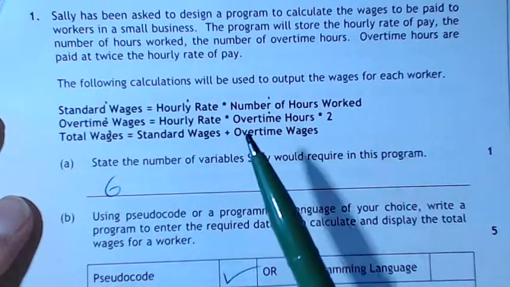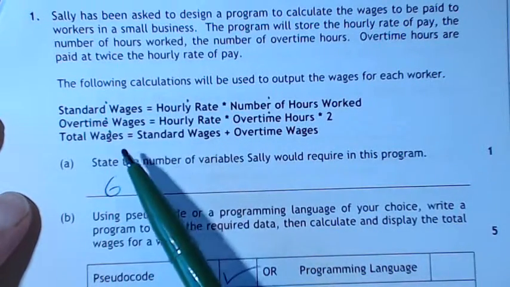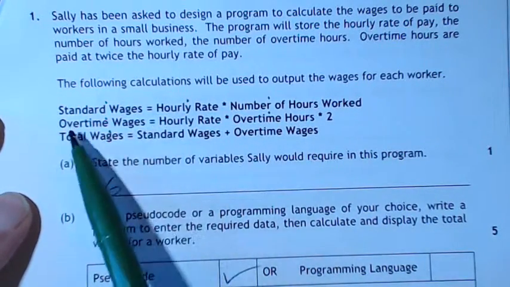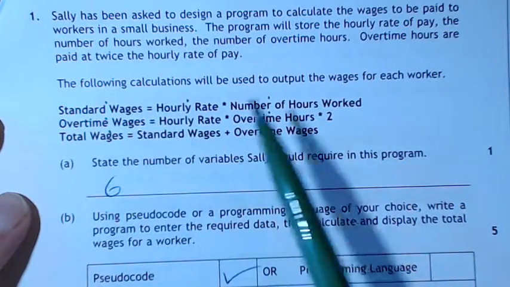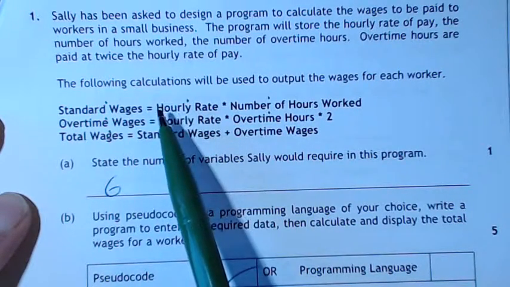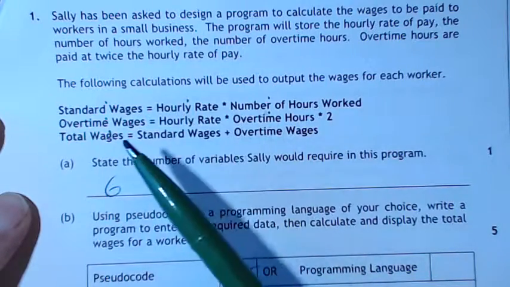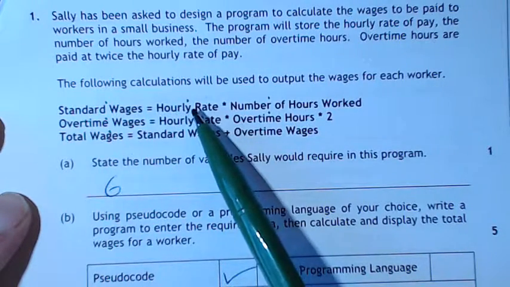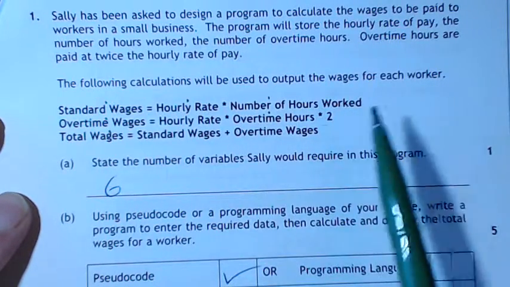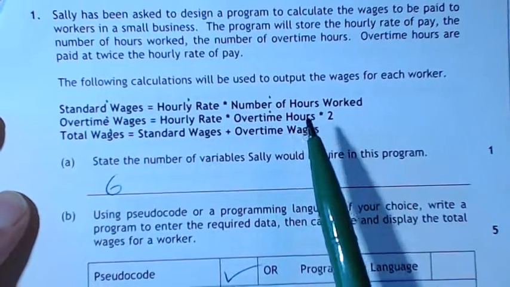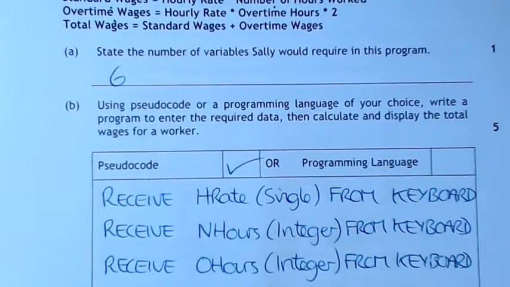So you're not expecting the user to type in the standard wages or overtime wages or total wages, because that's the result of you typing in your hourly rate, your number of hours worked, and your overtime hours. So there's only 3 values that you have to type into this program.